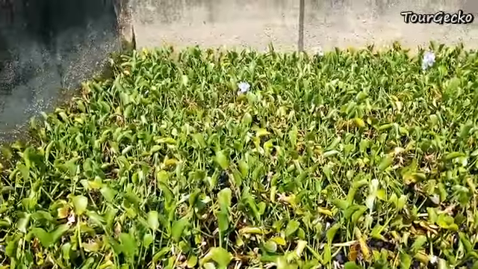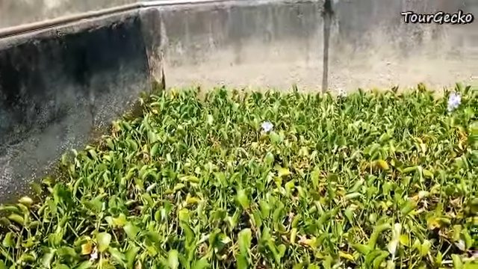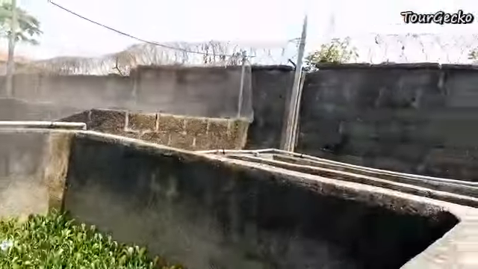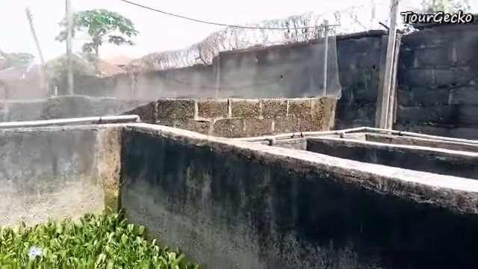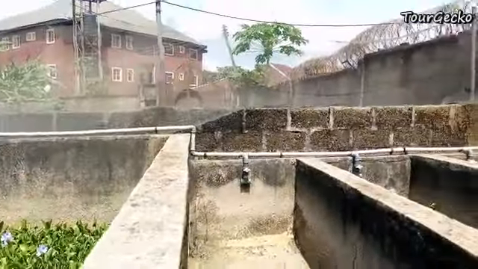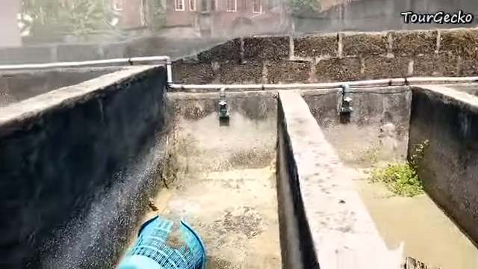So it is a good idea to have water hyacinth in your fish pond, especially if you don't want to keep wasting water, changing water. Maybe you don't have enough water; you can use water hyacinth to have a good fish pond.